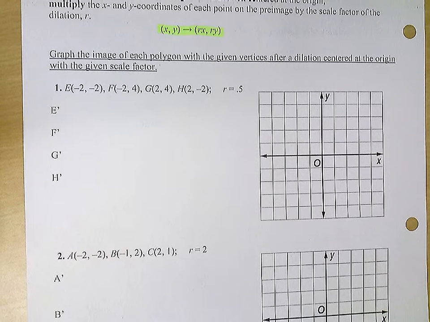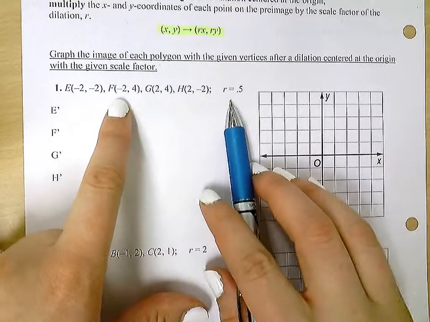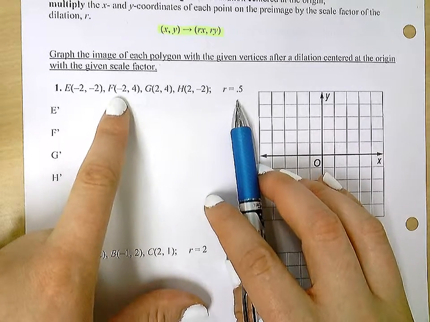So what we want to do is graph the image of each polygon with the given vertices after a dilation centered at the origin with the given scale factor. So number 1, we have our given vertices. Our scale factor of r is 0.5, or 1/2.